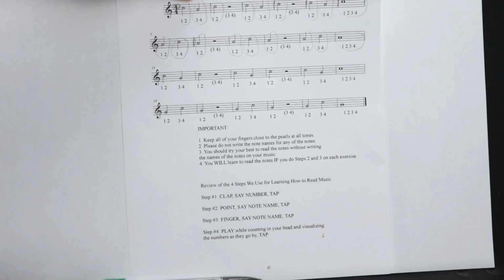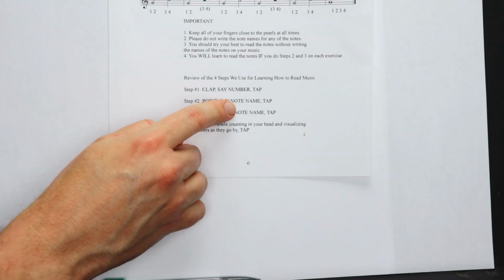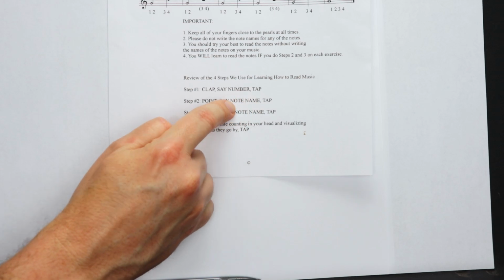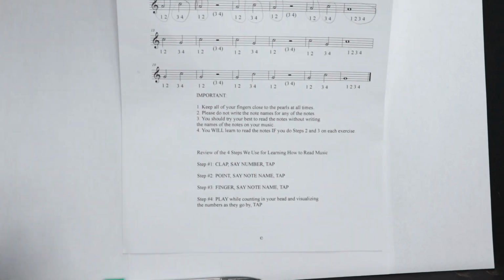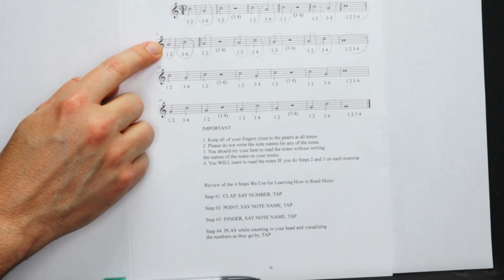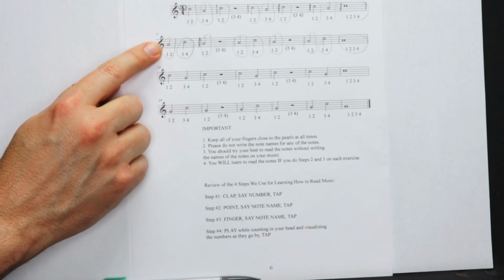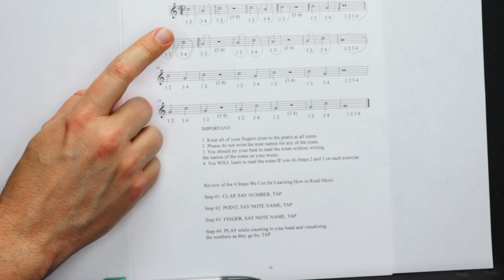Remember, step 2 is we're going to point to the note and say the note name, which is really important so you can remember these note names. We're going to tap our foot on the beat. Here we are, measure 7. Point at the note, ready, and say the note name. Tap your toe on the beat and go.